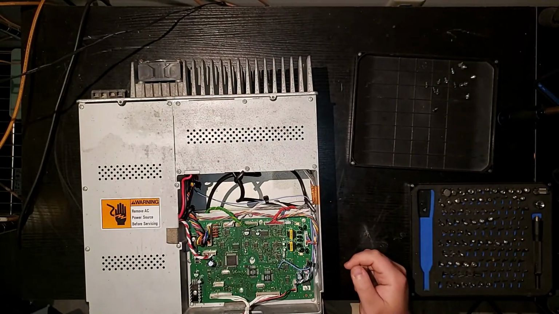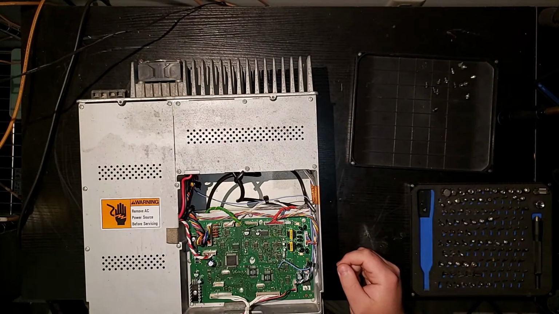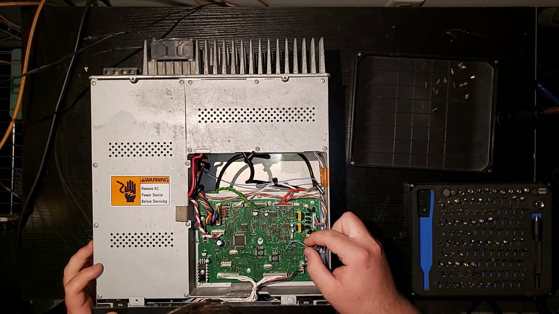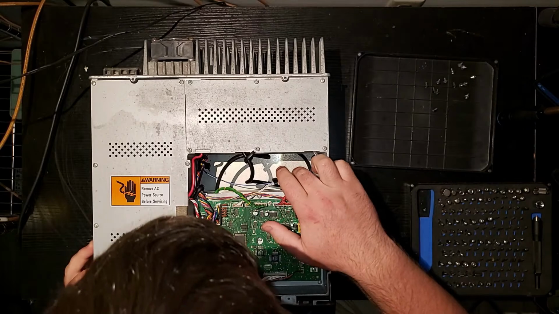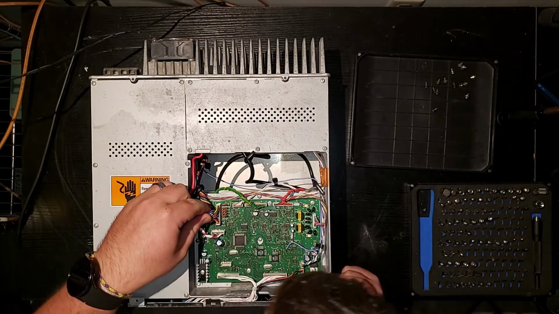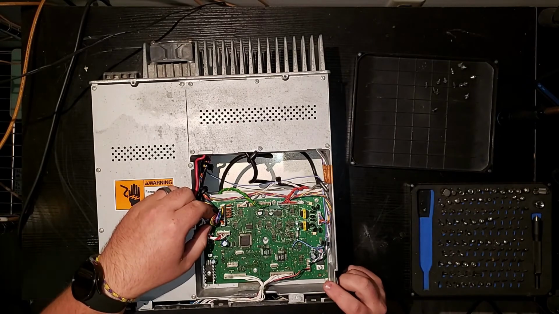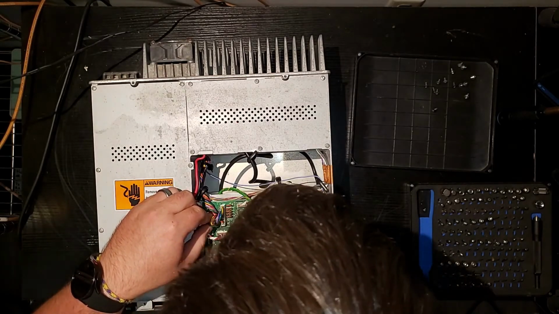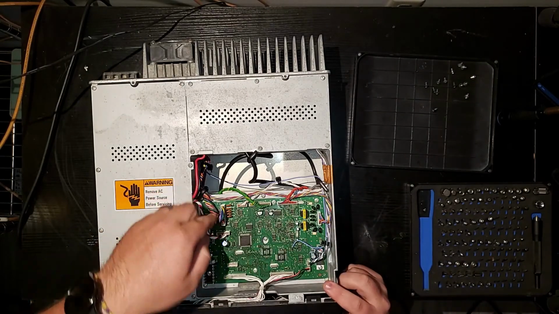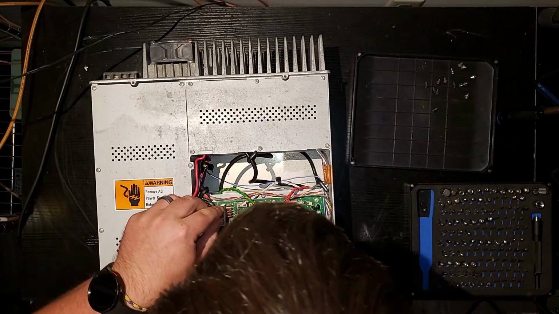Hello, beautiful. Okay. Looks like Chris did the mod for the PL detect signal.